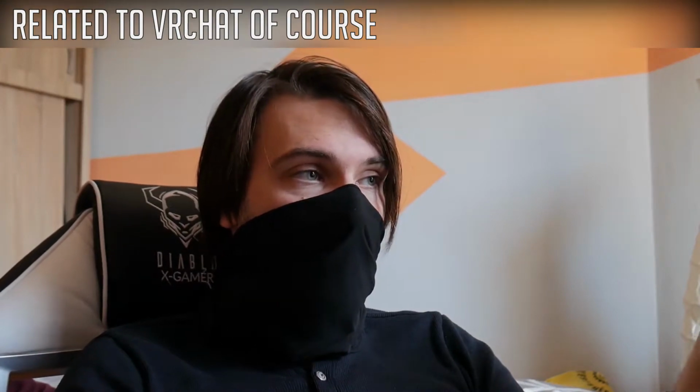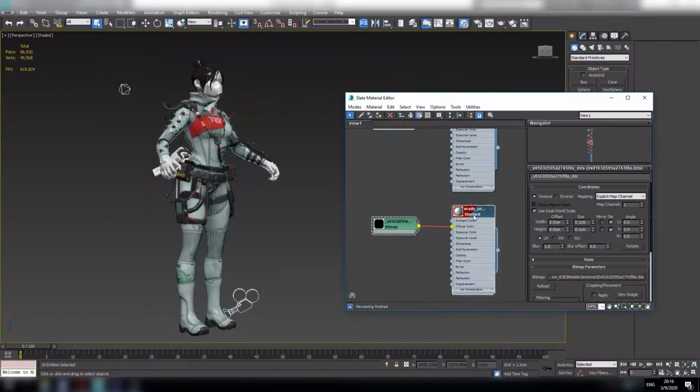compressed into less than 10 minutes. So I want it to be quick, because most people who do anything related to VRChat use Blender. I'm going to show and explain some stuff, how I did it, because I'm using 3ds Max, which is not that well documented and there are not that many examples of how to do stuff with it. So yeah, let's get started.